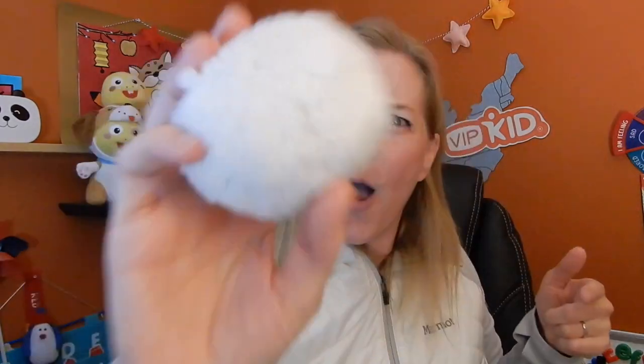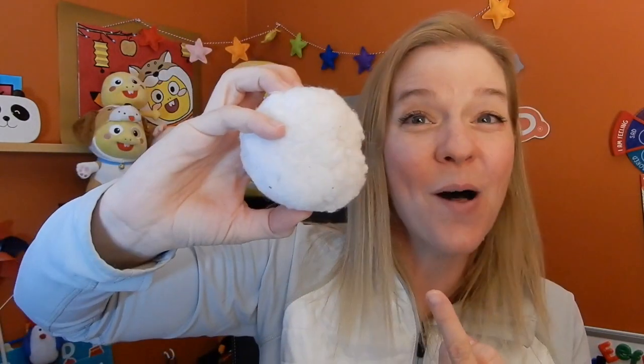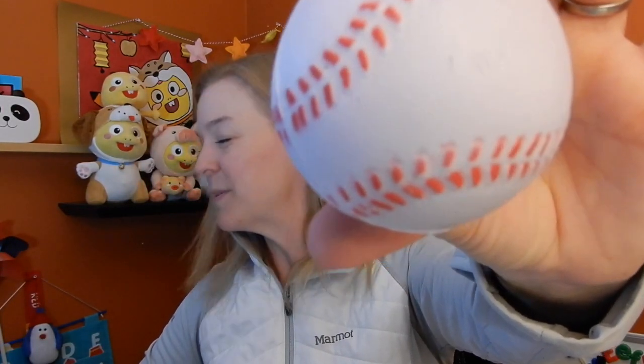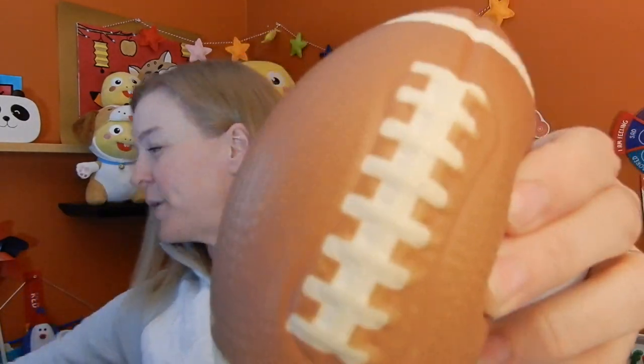Do you throw a ball? And then get them to say, yes, I throw a ball. This is my snowball. I use it. I'll always show a specific type of ball. My baseball, my football, soccer ball.